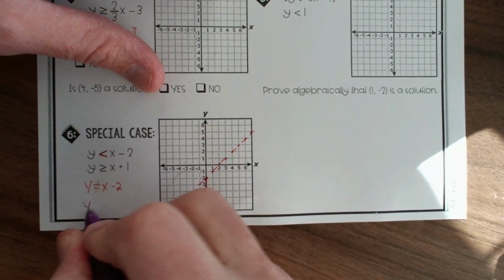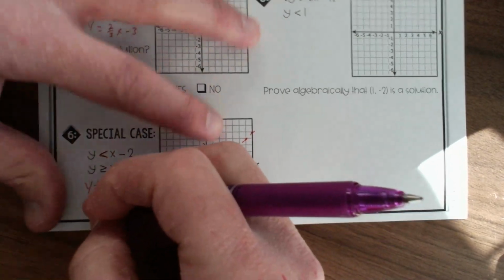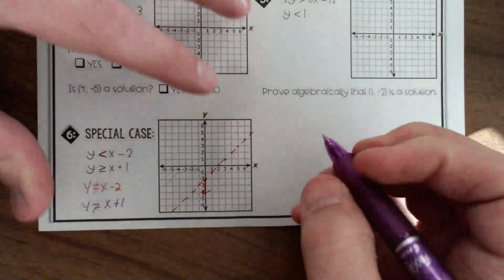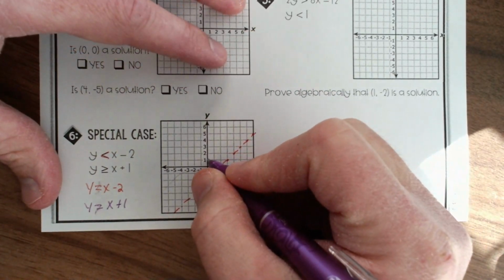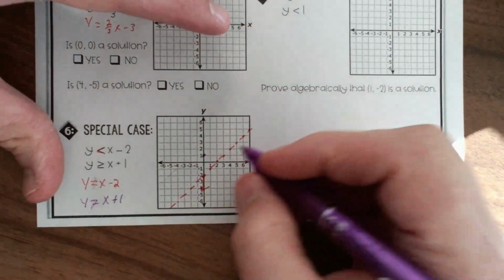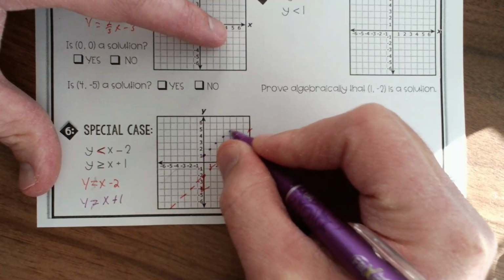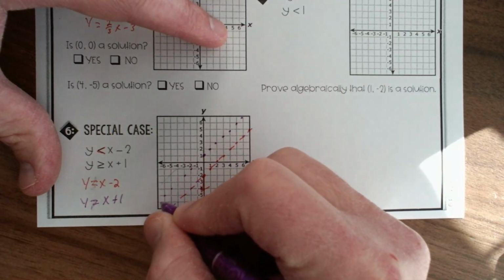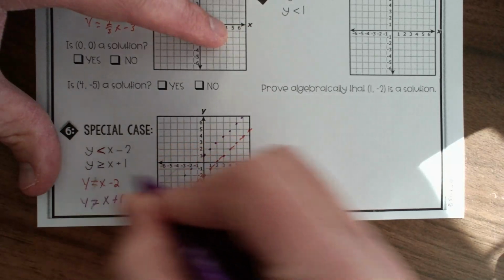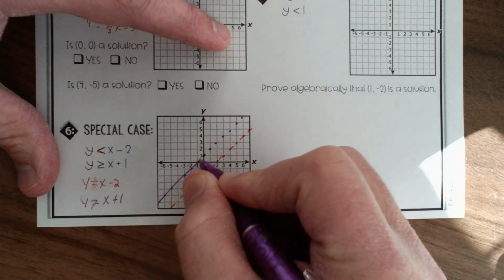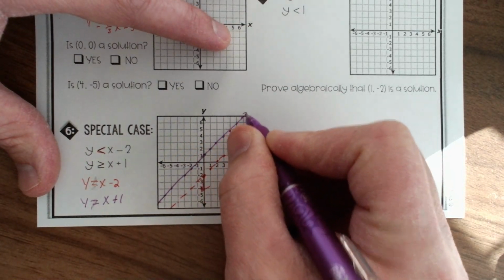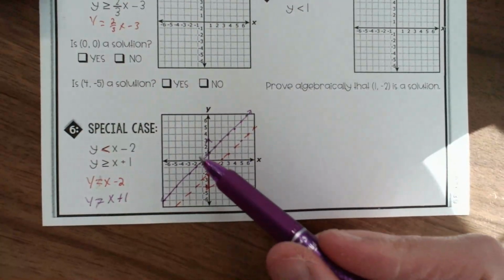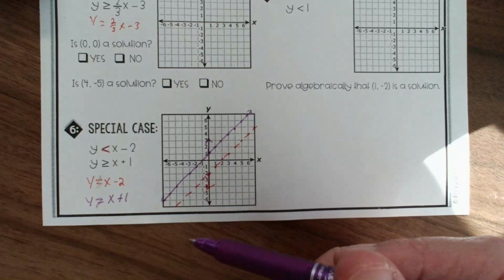This next one, y is greater than or equal to. I'm going to write equal to so I can graph it in Desmos. When I graph it in Desmos, I get my points. My y-intercept is 1. My slope is 1. So it goes like this. This is actually greater than or equal to, so this is a solid line that goes this way. And I want all the y values above. So I want all the y values above the purple line and below the red line.